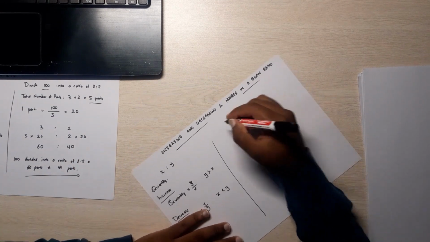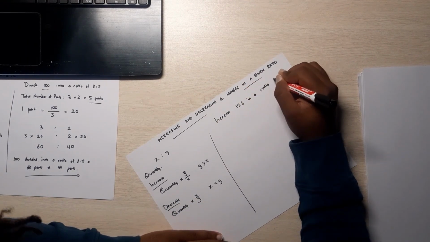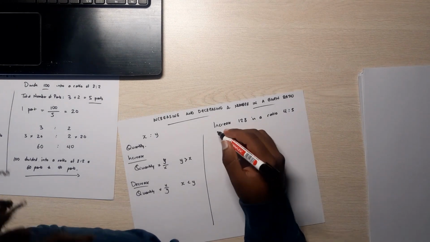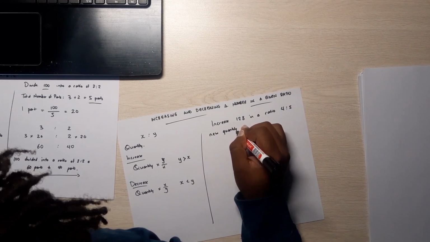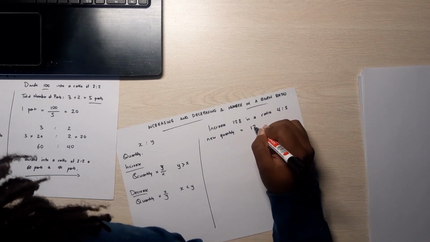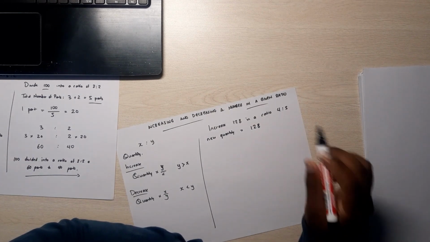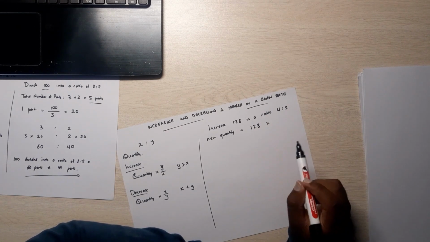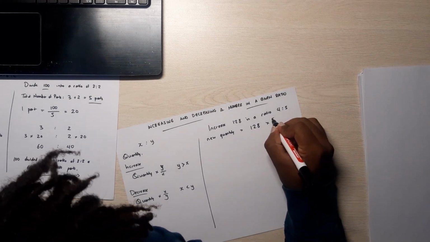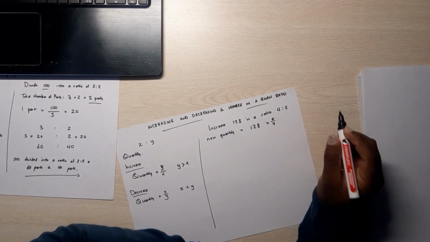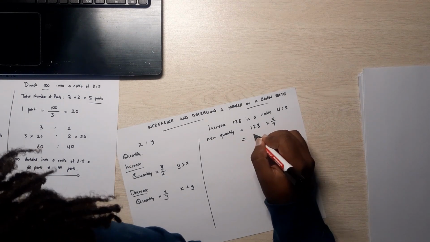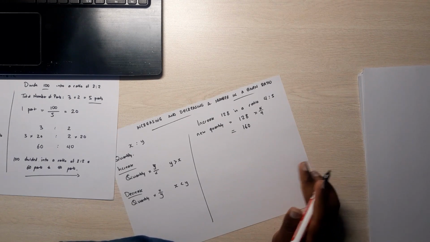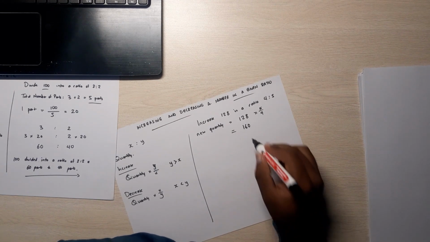So look at examples. Increase 128 in the ratio of 4:5. Let's say 128 times. Now, if you're increasing, you want the bigger number on top, 5 over 4. And the answer will be 160. That's simple. We're not going to complicate it.